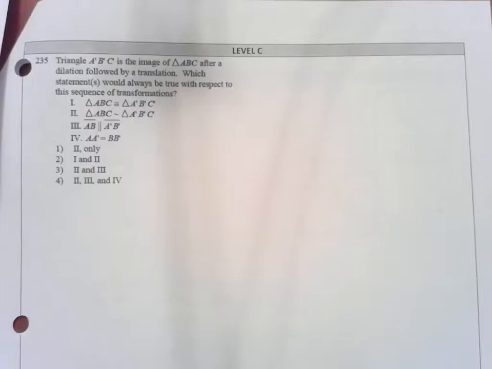Geometry Crescendo, Topic 3, Compositions of Transformations, Level C. Take the next 20 seconds to read this problem to yourself and understand what it's asking you to do. Go.